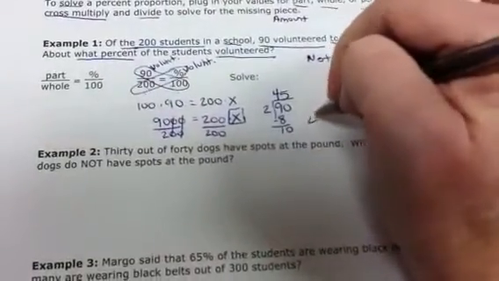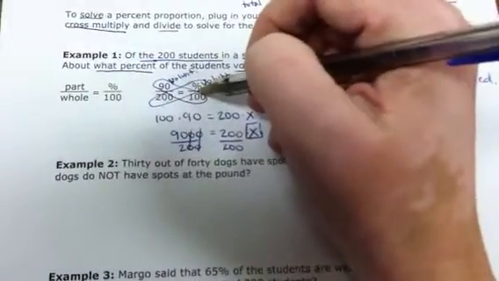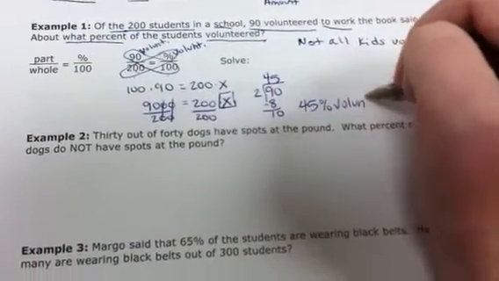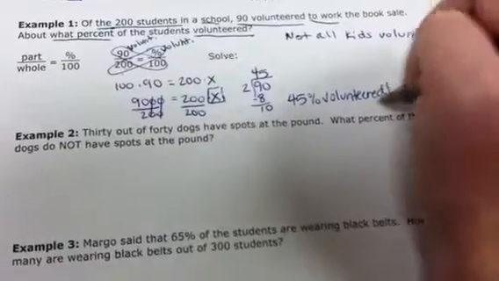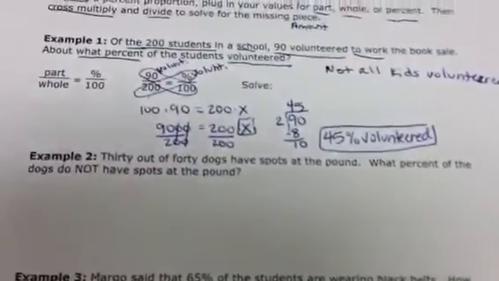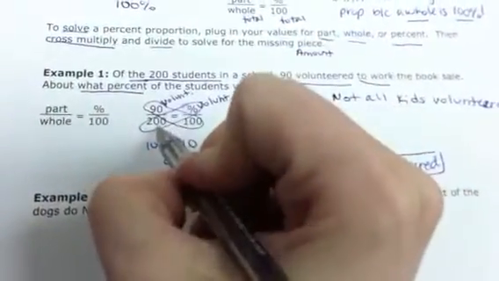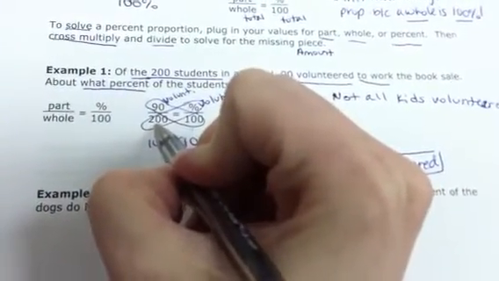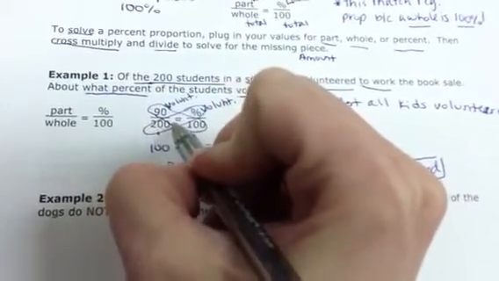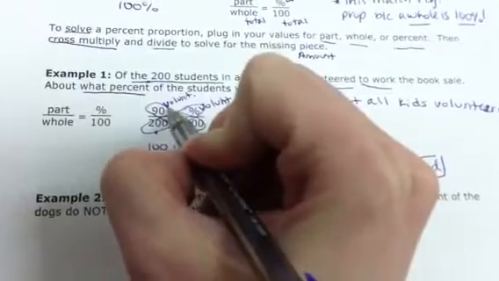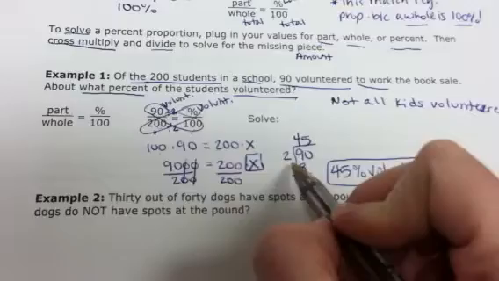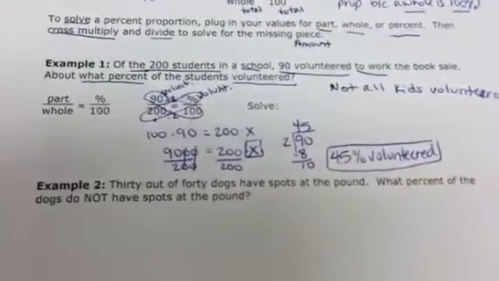So we have 45, come back up here to what we were finding, percent volunteered for the book sale. 45% volunteered. You also could have done this a faster way: how do I get from 200 to 100? All I have to do is divide by 2. 90 divided by 2, that's what we did all along. 90 divided by 2 was 45%.